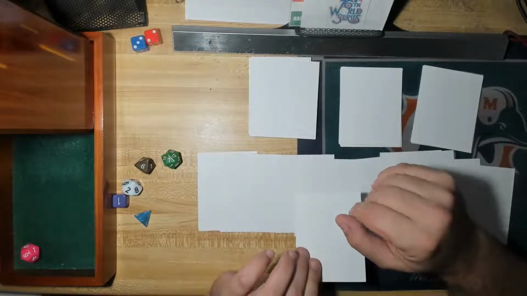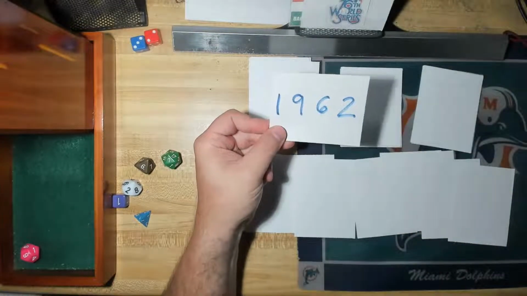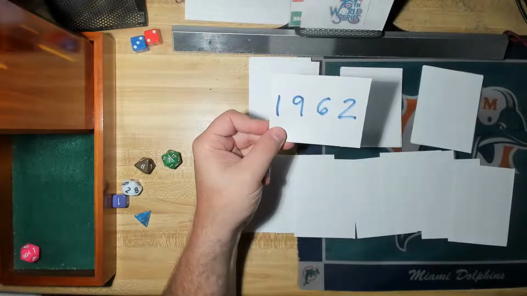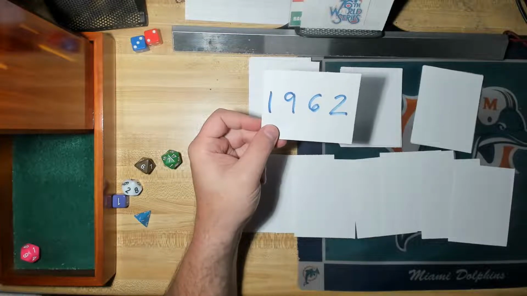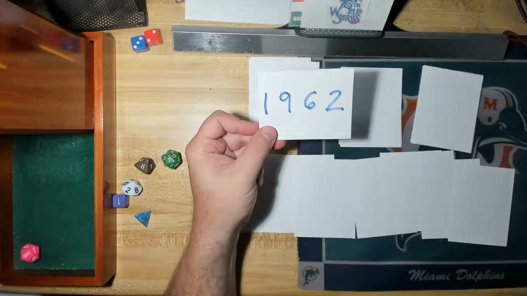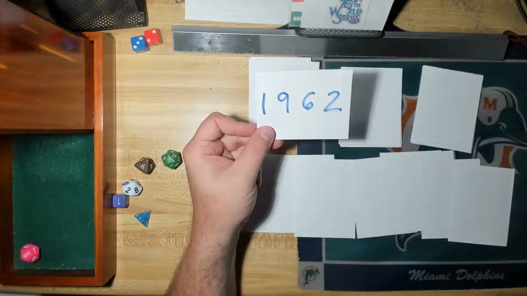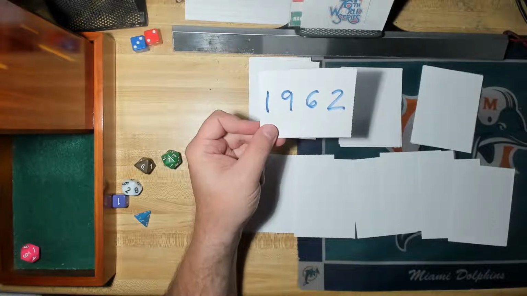Now being removed from the legendary era is 1962. It is gone. I would have had a lot of fun doing that one. You know, the upstart new Mets, the lovable losers. The 1962 season probably would have been fun. But 1962 goes away.